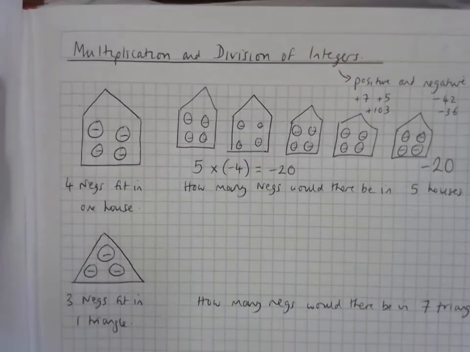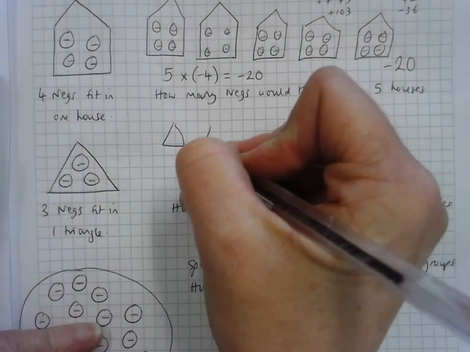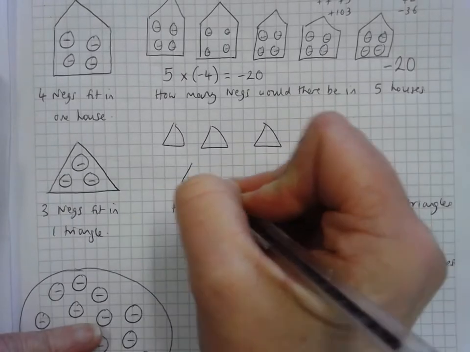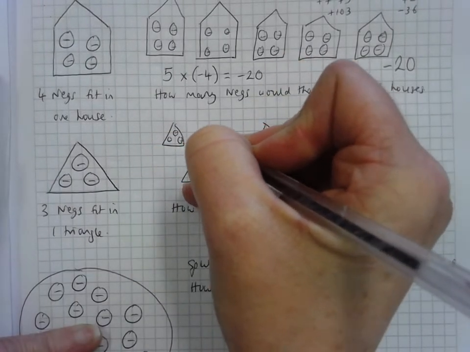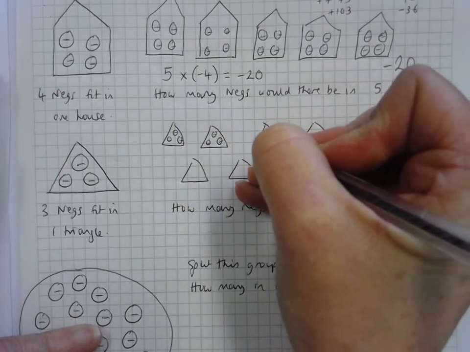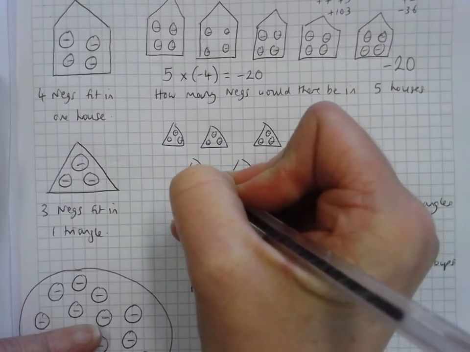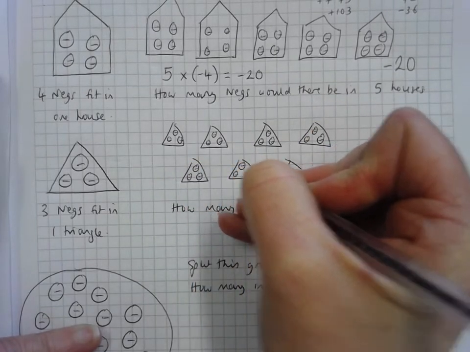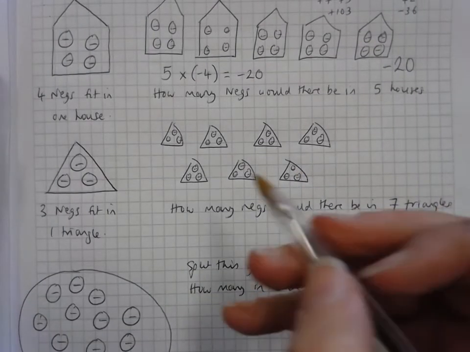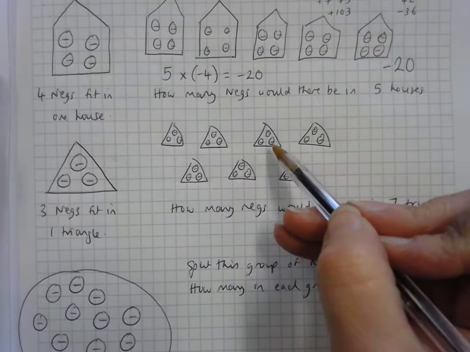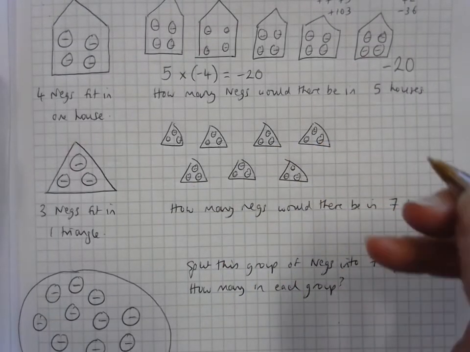3 negs fit in one triangle. How many negs would there be in 7 triangles? So let's draw our 7 triangles. 4, 5, 6, 7. And each of them has 3 negs. So hopefully you're thinking now what the answer to this is going to be. Here we go. There's my negs. Very small, I know, but you can just about see them. So we've got 3, and 3 is 6, and 3 is 9, and 3 is 12, and 3 is 15, and 3 is 18, and 3 is 21. So we've got 21 negs.